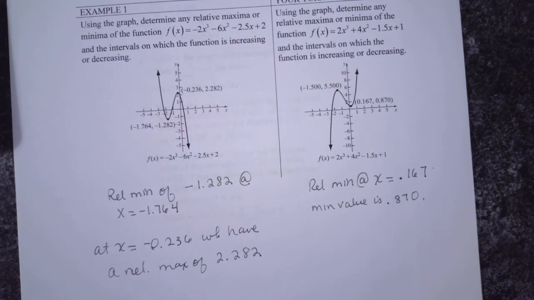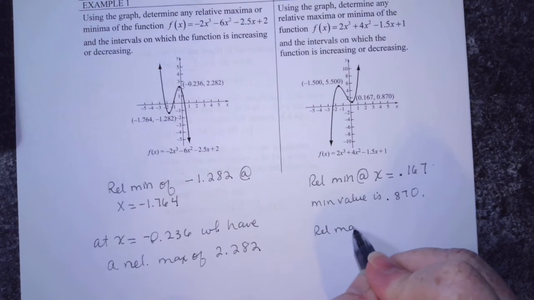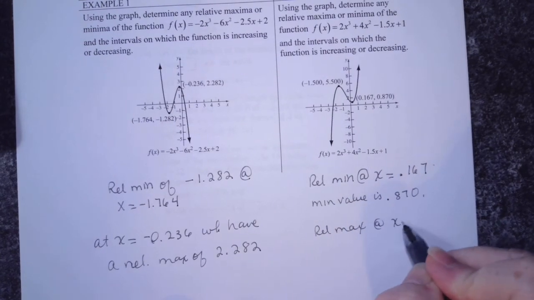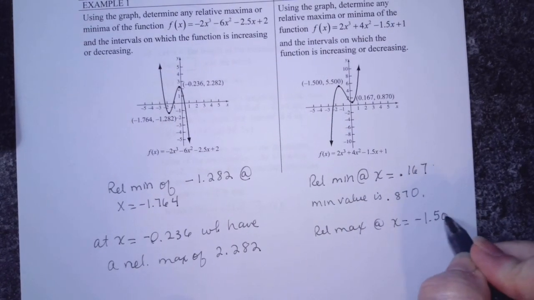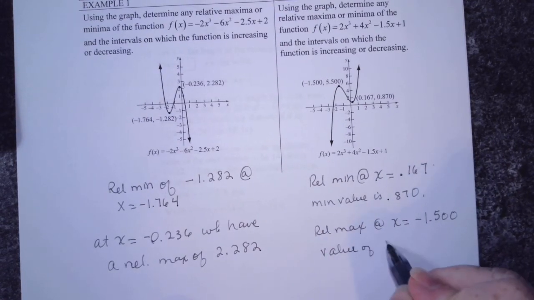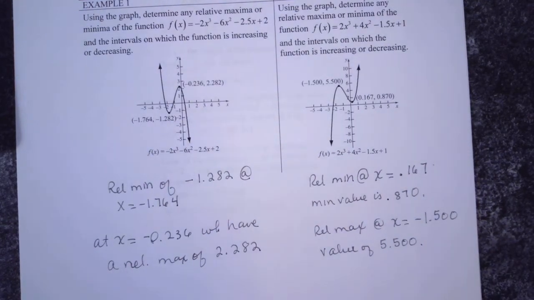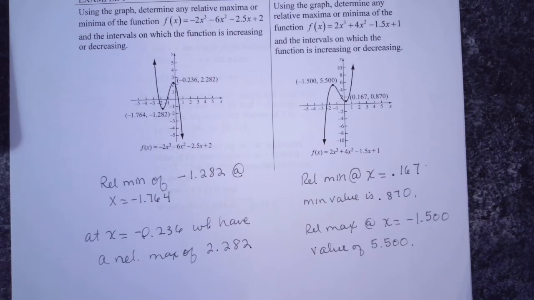What about a relative maximum there? Do we have one on this graph? We do. And the relative maximum would be at x equals negative 1.500 with a value of 5.500. Is everybody okay with that?